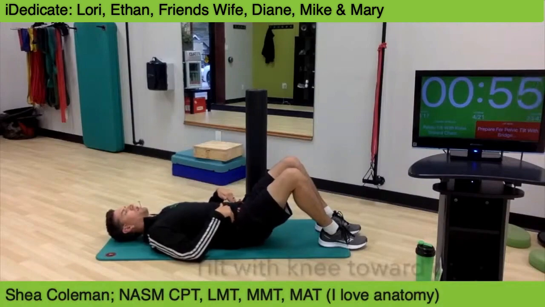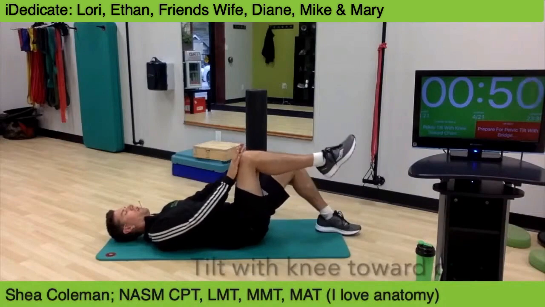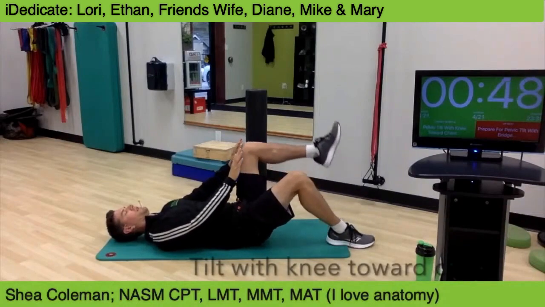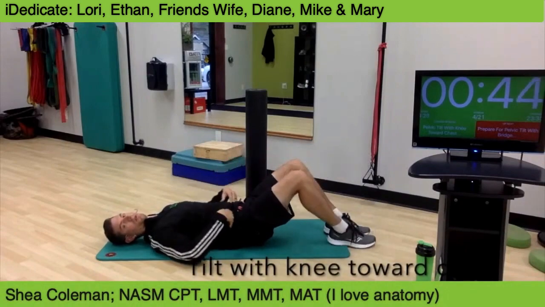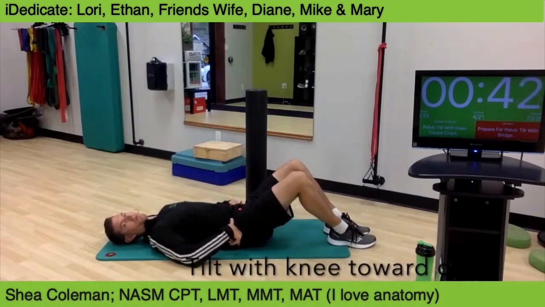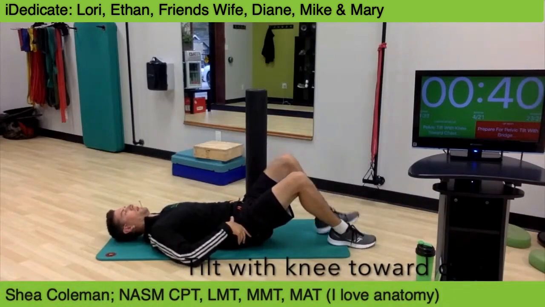Right, good, tight squeeze through the core. Shoulders down and back. Keep that core compression going the whole time you march. So even as the foot's returning to the floor. Ready for you.